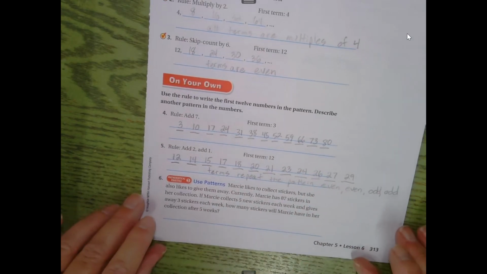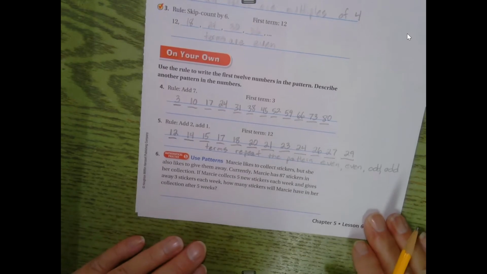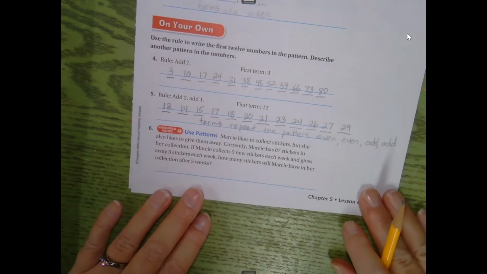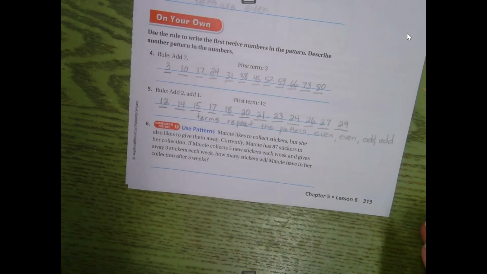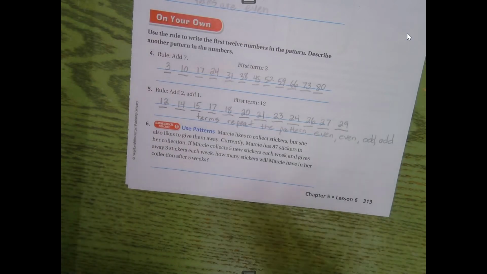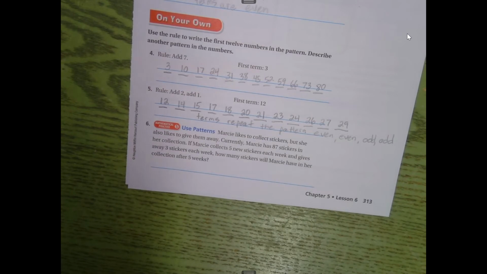All right. This next one, you might need to get a piece of scratch paper to do this one. It says, Marcy likes to collect stickers, but she also likes to give them away. Currently, Marcy has 87 stickers in her collection. If Marcy collects 5 new stickers each week and gives away 3 stickers each week, how many stickers will Marcy have in her collection after 5 weeks?